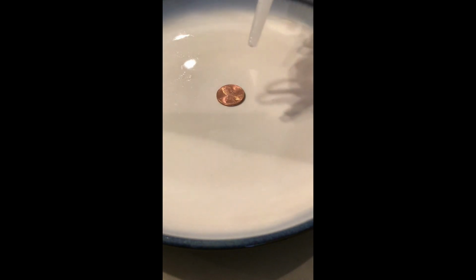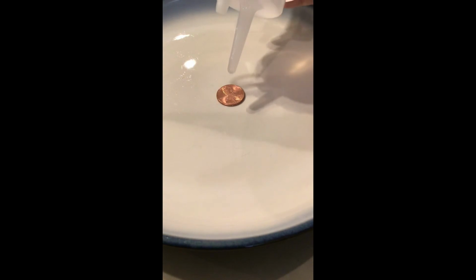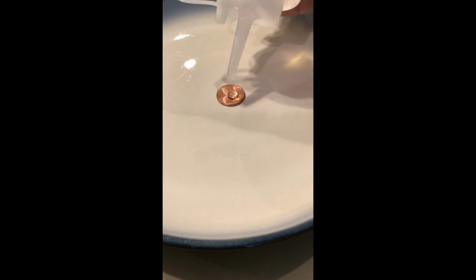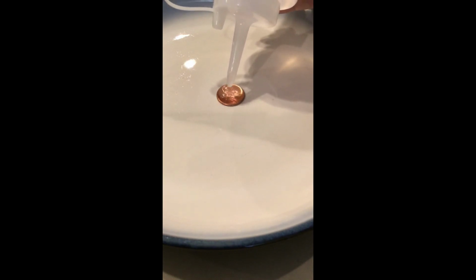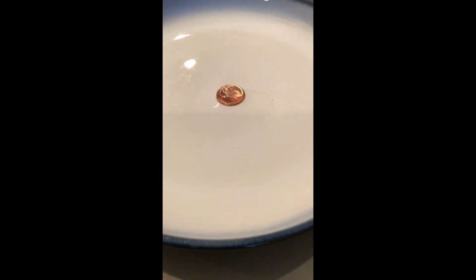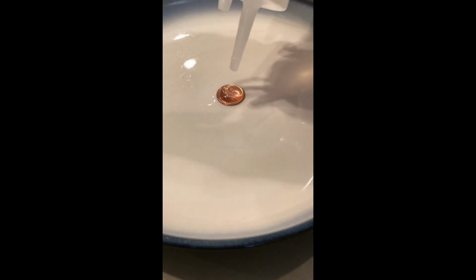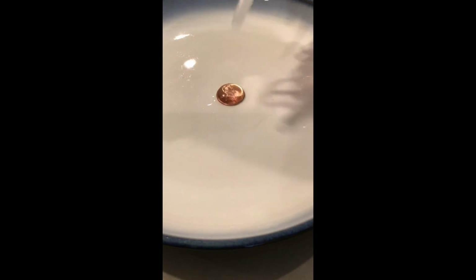How many drops of water can stay on the penny until it overflows? Are you counting? Okay, looks like drop number 11 caused it to fail. So what I'm going to do, rather than redo this with soapy water, is I'm going to load it back up to there. Maybe we can get one more drop on there.